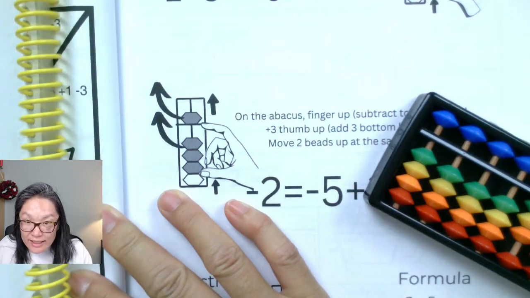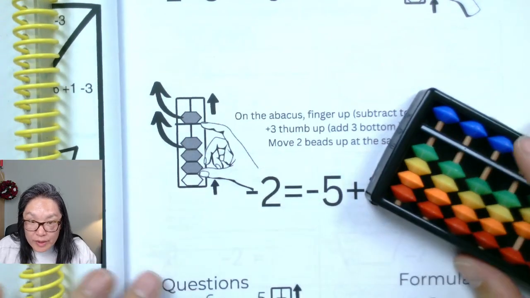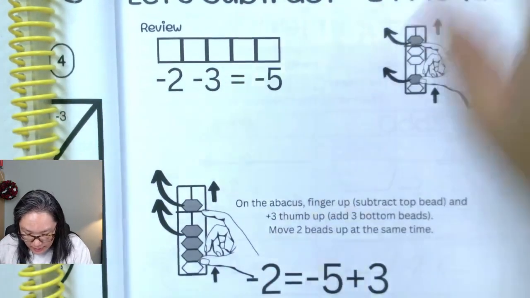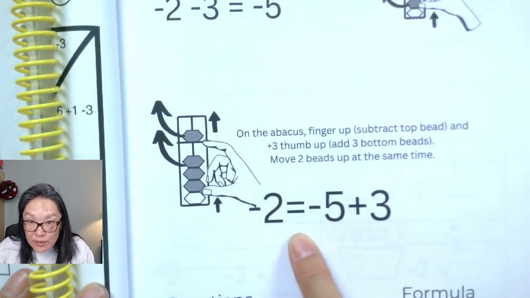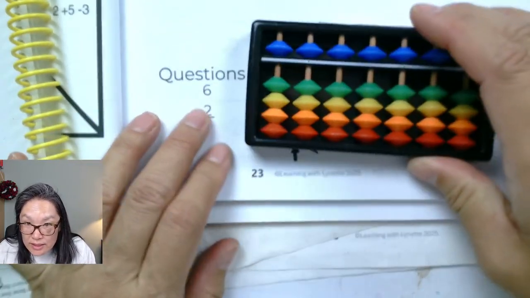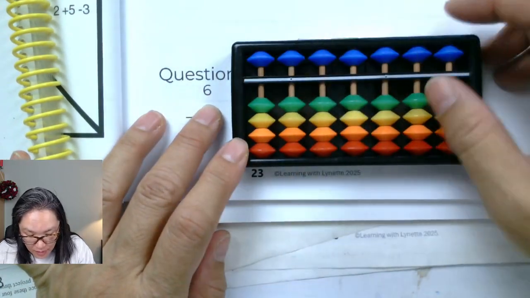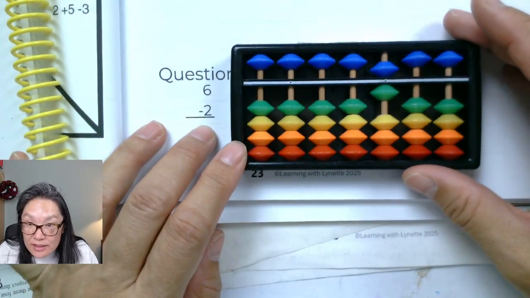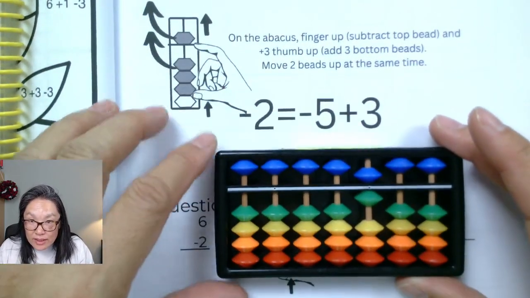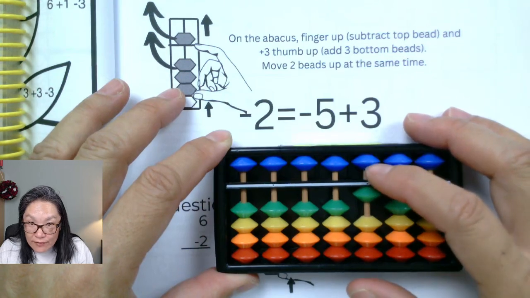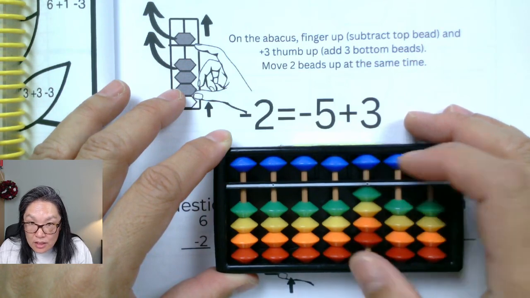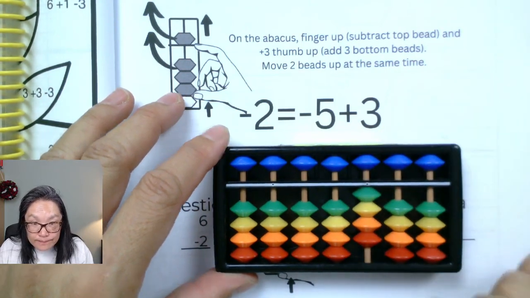So we're going to do minus 2. We're going to subtract the 2. When we subtract the 2, again, it is minus the 2 is equal to minus the 5 plus the 3. So here's the question. 6. When I have 6 and I minus the 2 is what? Minus the 2 is minus the 5 plus the 3. So my final answer is 4.